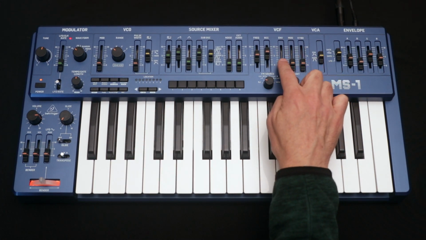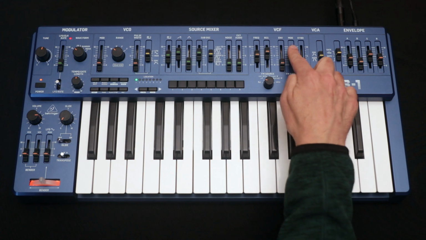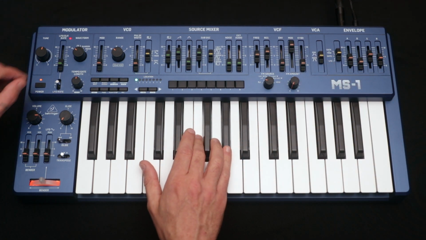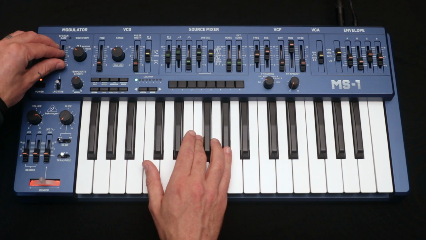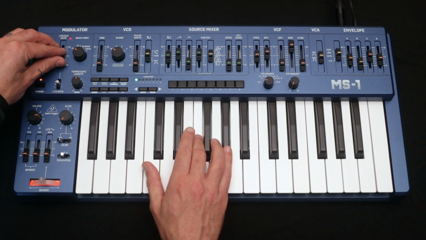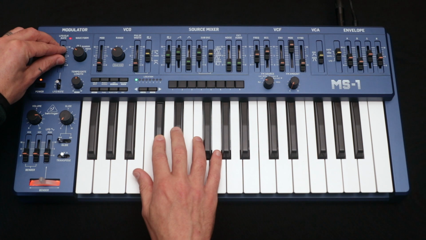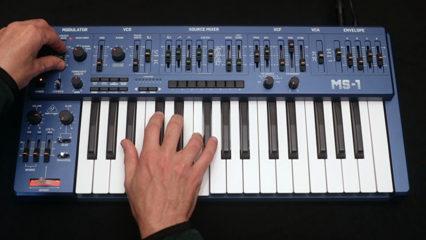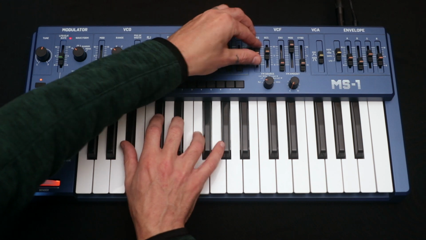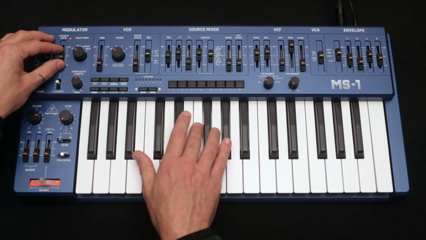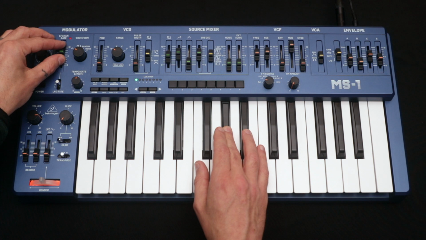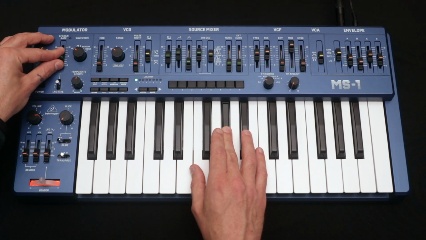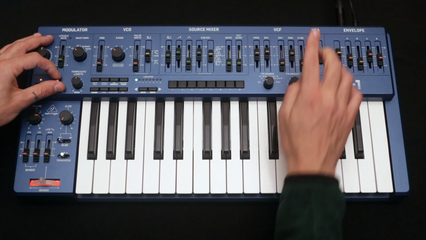That is how the envelope slider works, but the mod slider sets the amount that the modulator rate and waveforms affect the filter. And sometimes you don't need your slider set all the way to max for the best results.